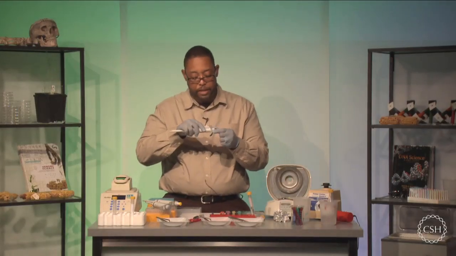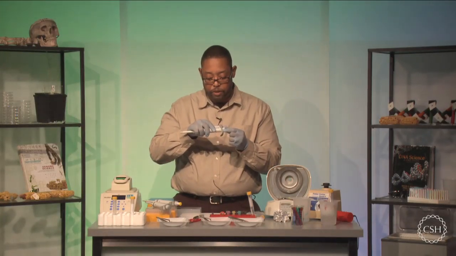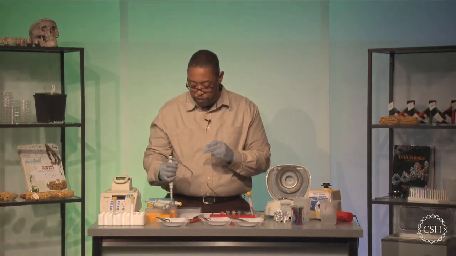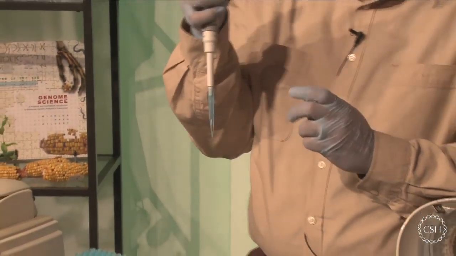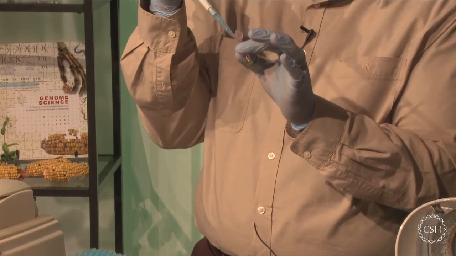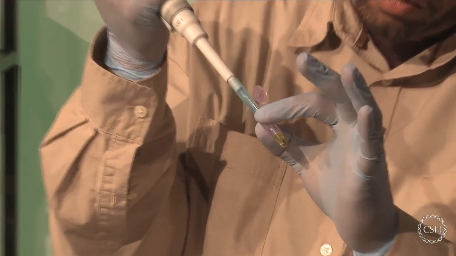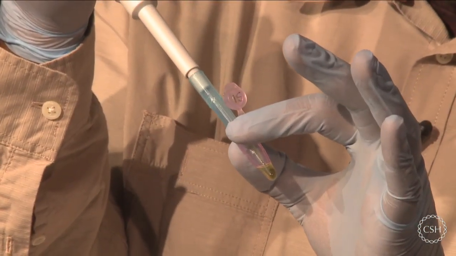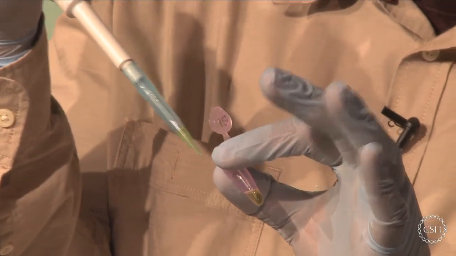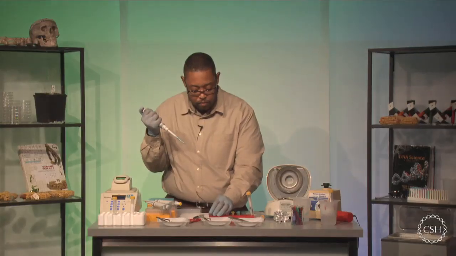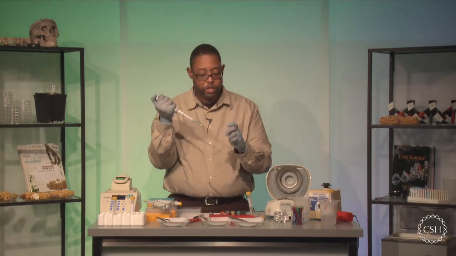So I'm going to set my pipetter down to 150 microliters. And I'm going to transfer 150 microliters of this lysate into a fresh test tube. Now be sure not to disturb the pellet at the bottom, because we don't want any of that debris. And I'm going to add this to a fresh test tube.